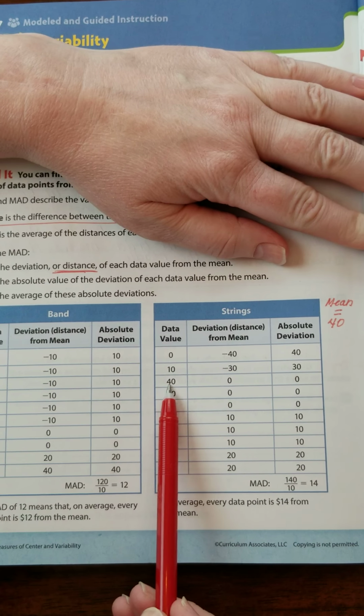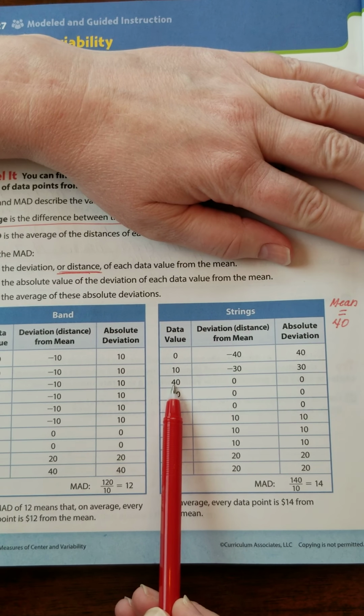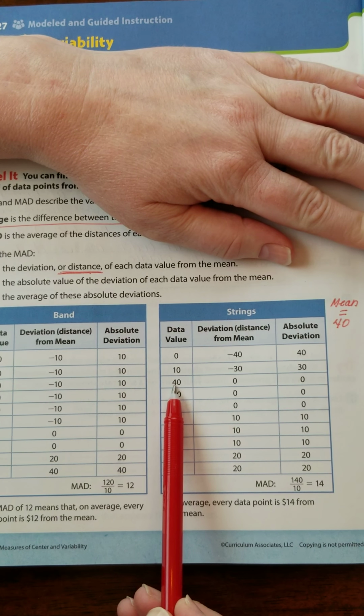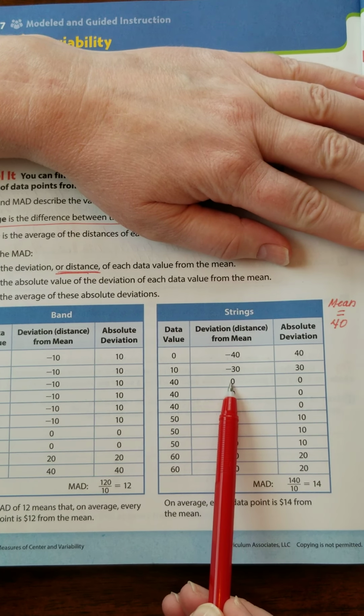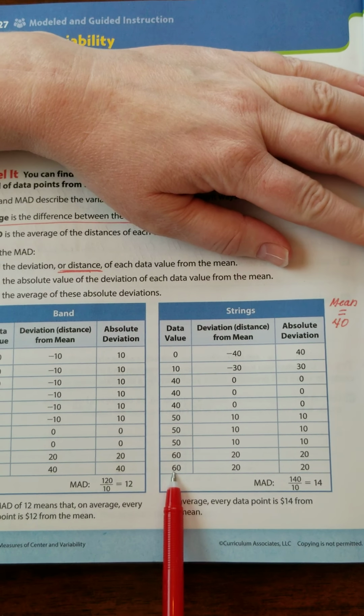Ooh, then we get up into 40. How far is 40 away from 40? What's the distance or deviation from the mean? Well, 40 is the same as 40. So it's 0.